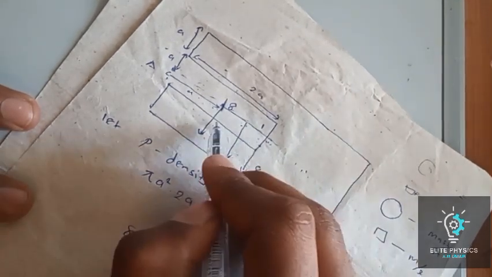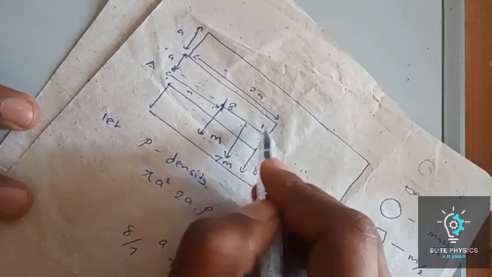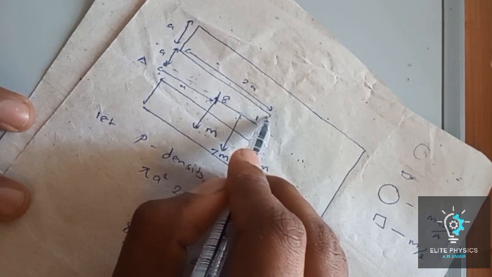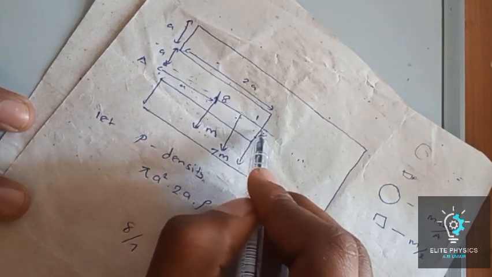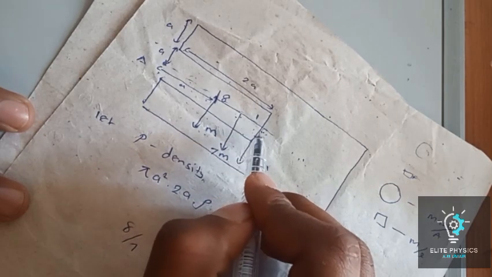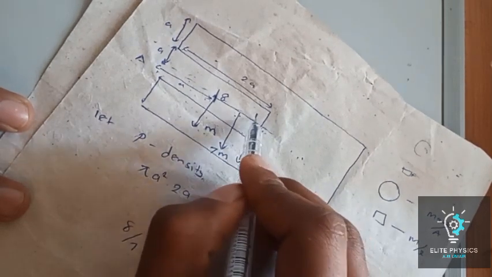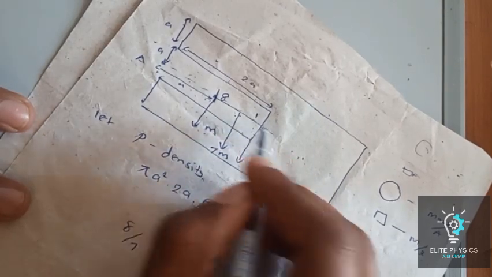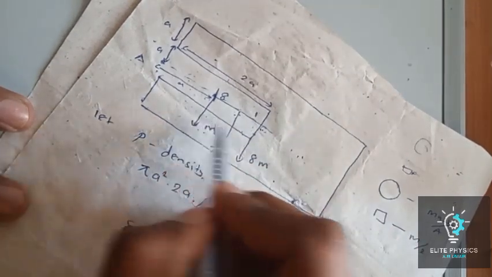Now, this entire distance is 2a, and the center of mass is located from here at a distance of 1 by 7a. So to find the center of mass, we have to add 2a plus 1 by 7. So you should understand that case. Now if we have added mass, we have to subtract it.